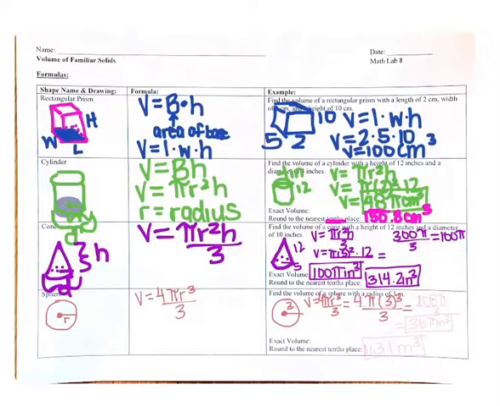Let's keep simplifying this. 3 cubed is 27. 27 times 4 is 108. So I just multiplied these numerator numbers together. So we have 108 pi over 3, which simplifies itself to 36 pi meters cubed.